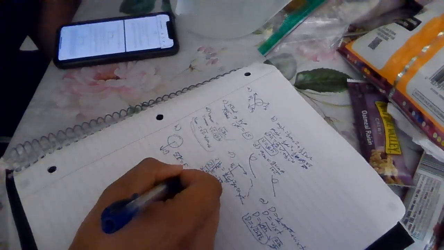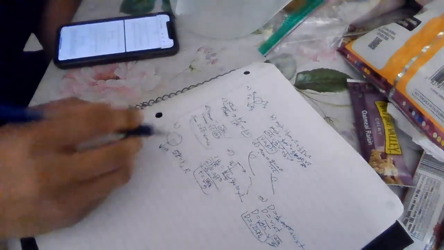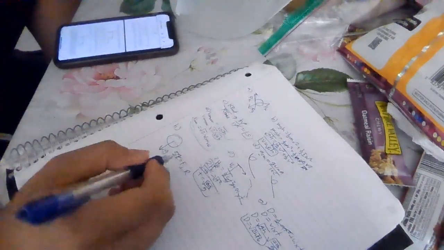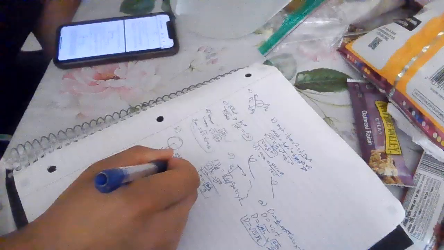But since gravity is not perpendicular to the radius of the hoop, there's no torque, as you see in that torque equals force perpendicular to radius. There's no force perpendicular to the radius, so there's no net torque. So net torque equals 0, meaning that the omega, or the angular speed, actually stays constant throughout the flight.